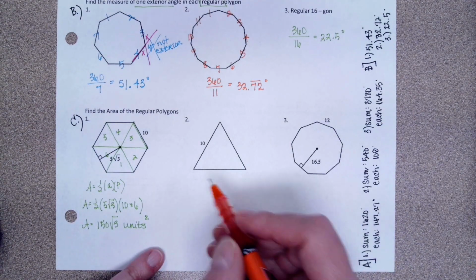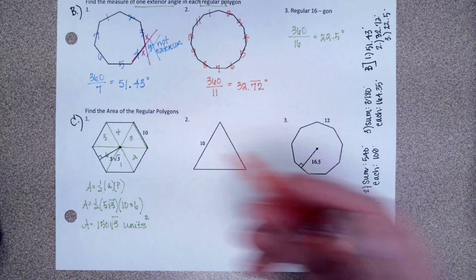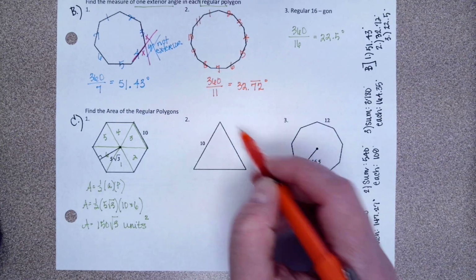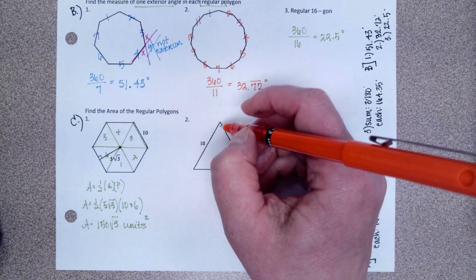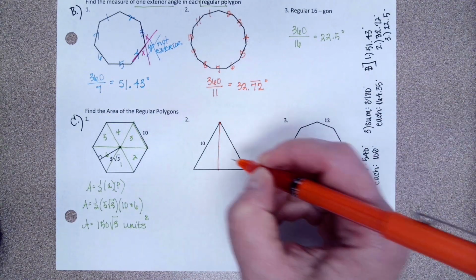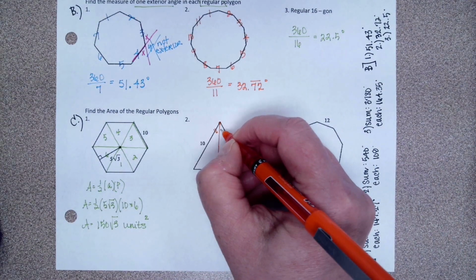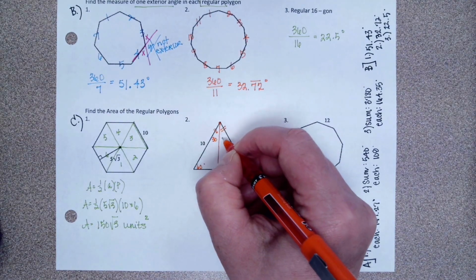All right, as we look at this next one, again, we told you they were regular, so it should be an equilateral triangle. So you can do this a couple ways. You can either put it in the circle and find the apothem. Because it's equilateral, you can also just go ahead and drop an altitude. If I drop the altitude, each one of these angles would have been 60 degrees. So if we cut it in half, here's your 30.